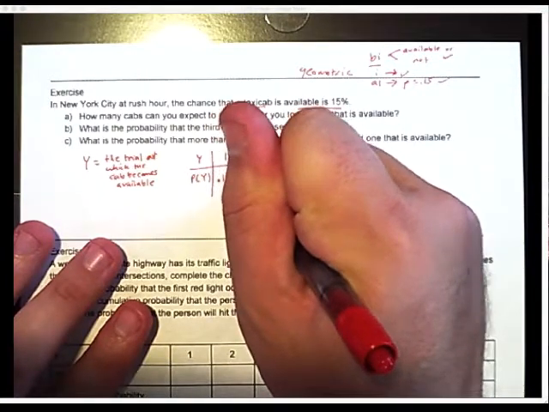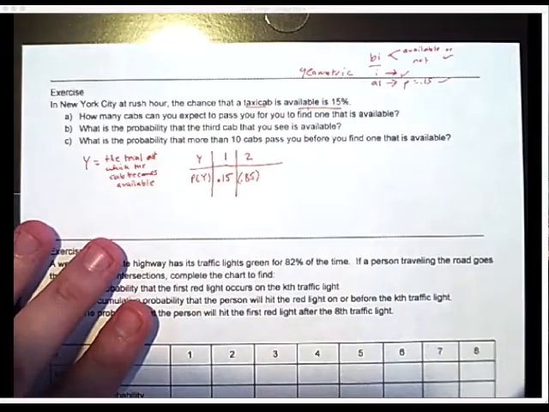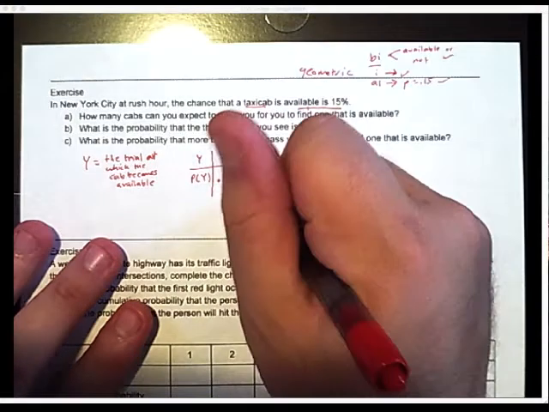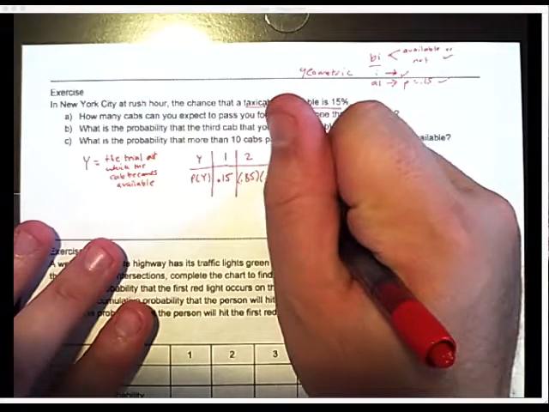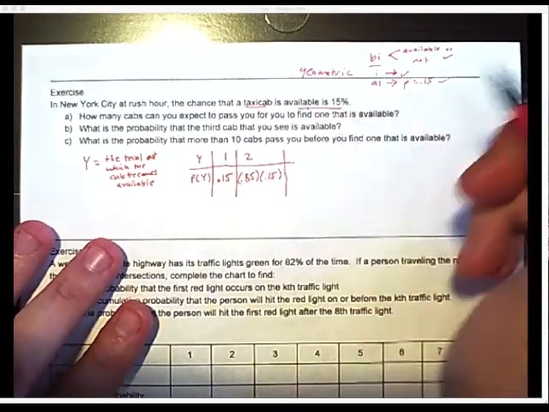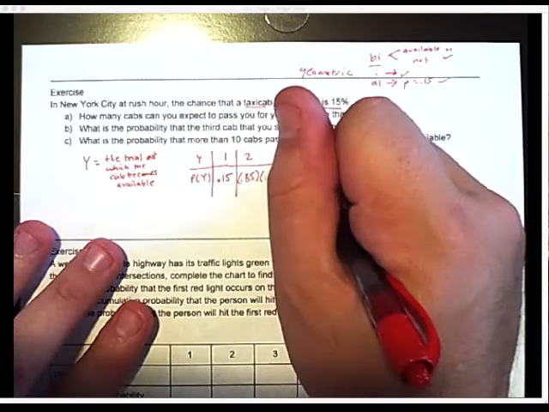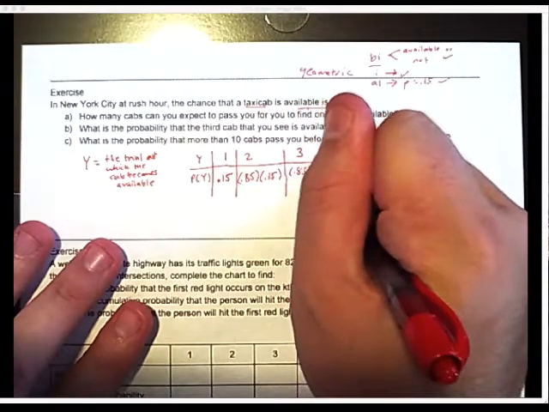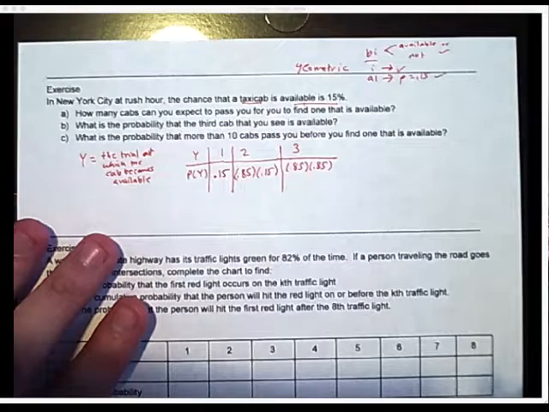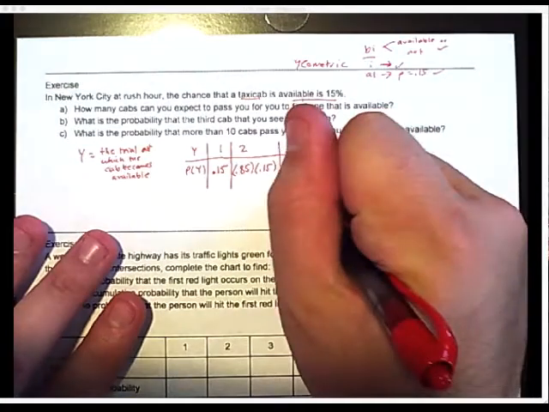There's an 85% chance that the cab failed to stop for you, but then you succeed. So that would be 0.85 times 0.15. What happens if it's on the third trial? That means that two cabs were not available. Each of those had a 0.85 probability, but then the third one was yours.